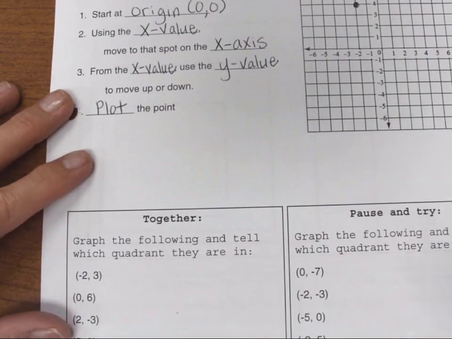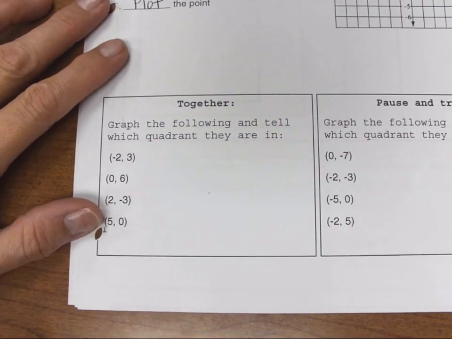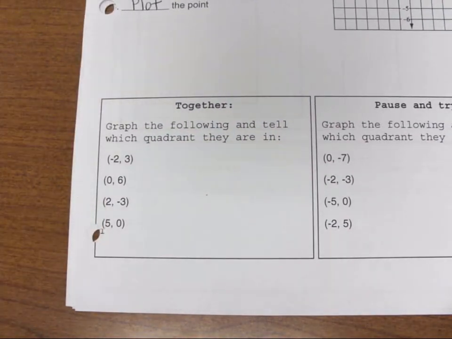Okay, let's do some problems together and see if we understand how this works. Okay, it says graph the following and tell which quadrant they are in.